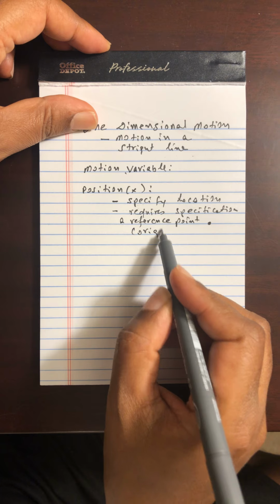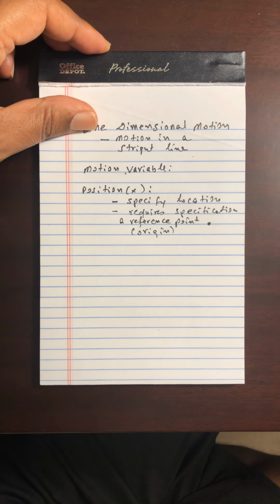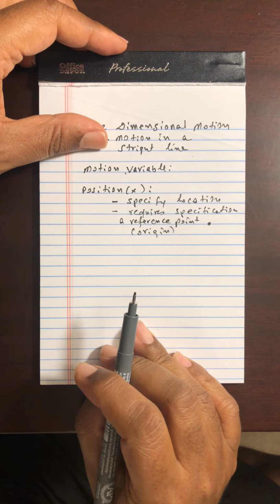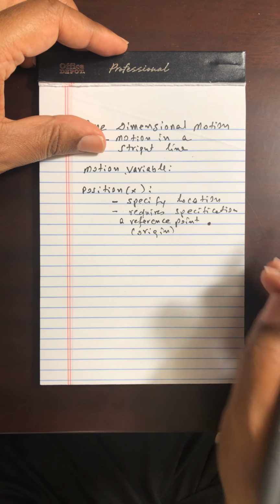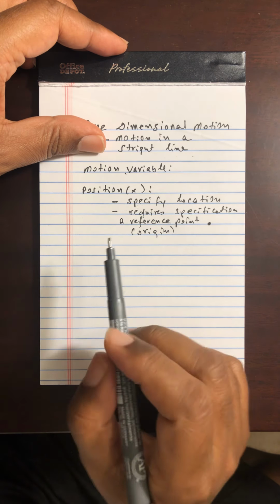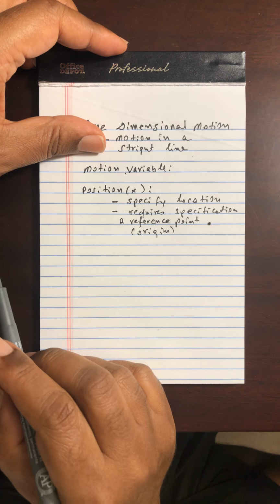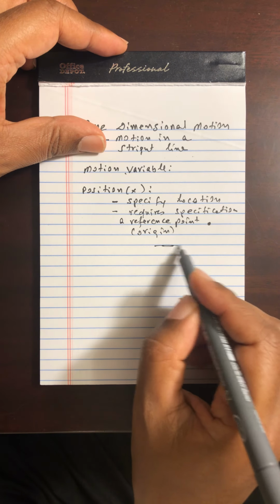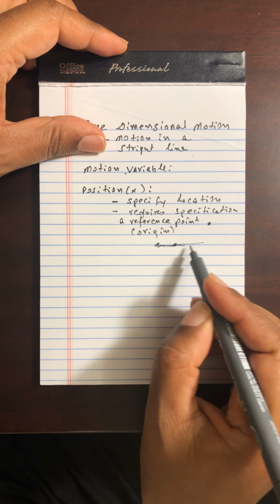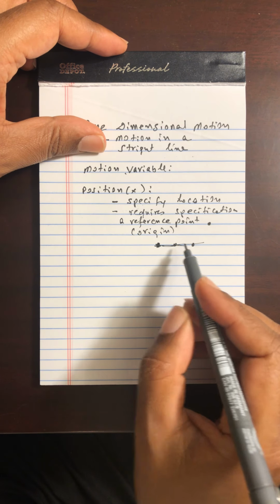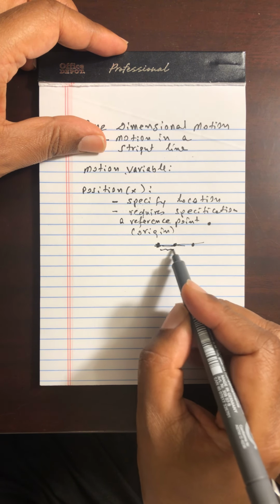Because of that, position does not have a unique value. Its value depends on the choice of a coordinate system or of origin. We're going to have different values for position depending on where the origin is. For example, if I use this point as my origin, then the location of this one will be 1.